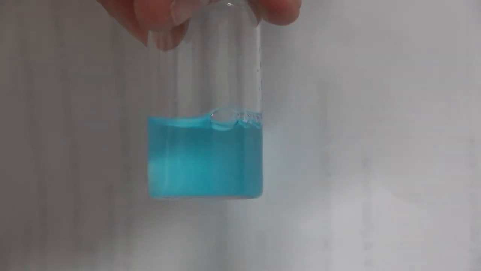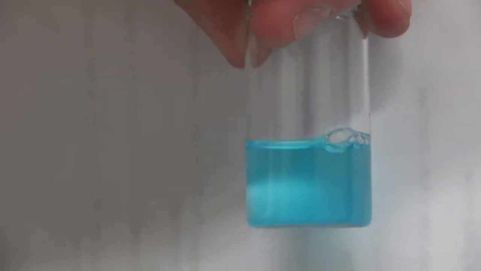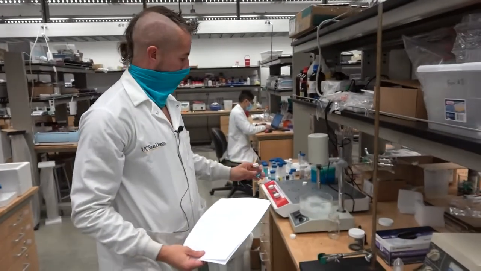So you can appreciate if I swirl it again, it's more cloudy, and then as it slowly settles over time. So these would be purified very similarly: centrifuge, wash, centrifuge, wash.